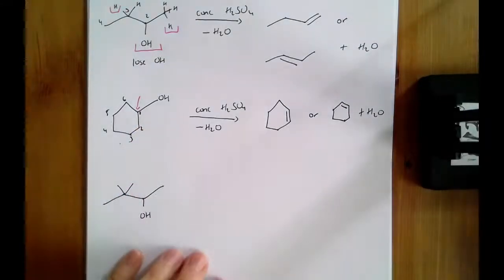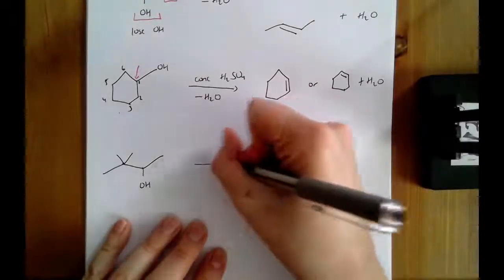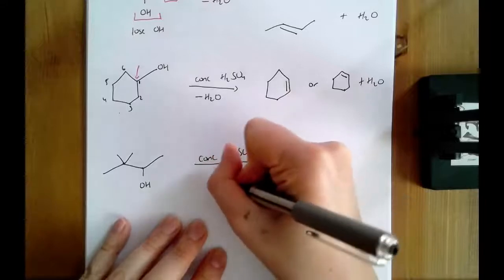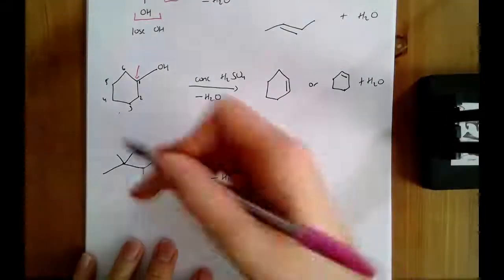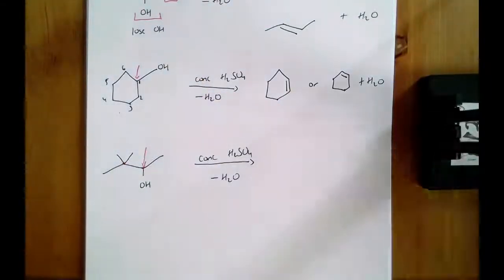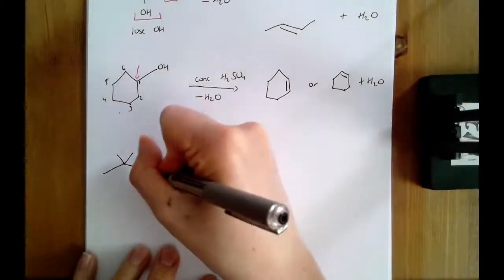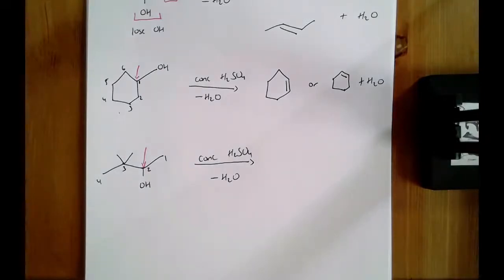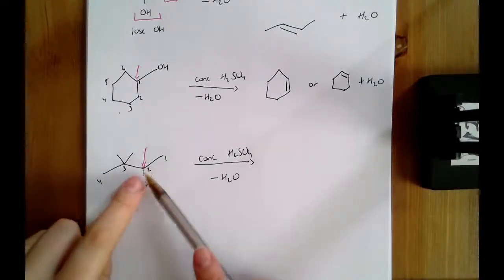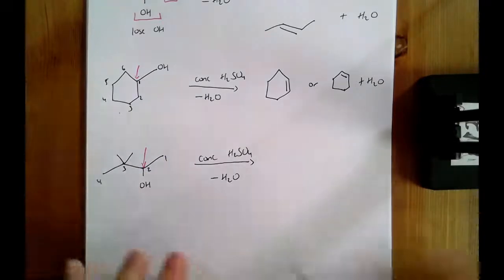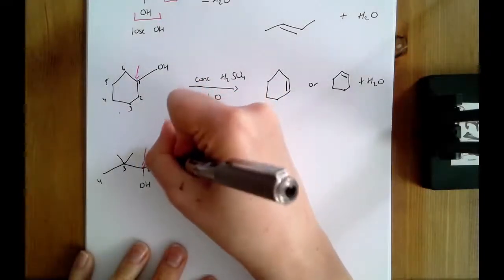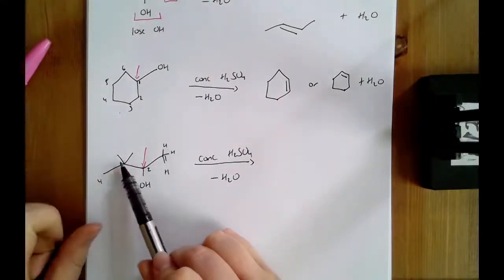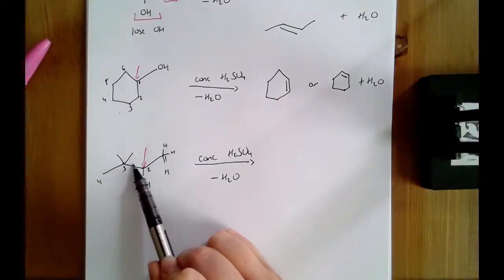Okay, there we go. This is my alcohol. I'm going to dehydrate it, concentrated H2SO4. I'm going to be losing H2O. I'm clearly going to be losing my OH from this carbon here, which I'm going to call carbon number 2. And now I need to see where I'm going to lose my hydrogen from. So I've got 2 adjacent carbons. Carbon number 1 has got 3 hydrogens, so I could remove one of those. Carbon number 3, however, doesn't actually have any hydrogens to lose.